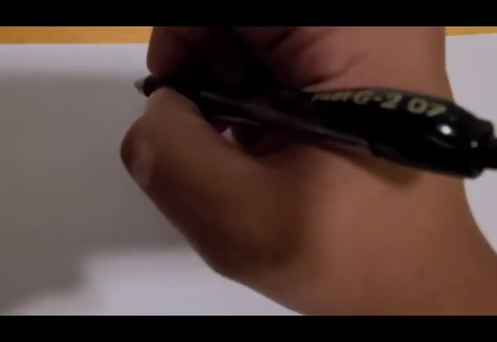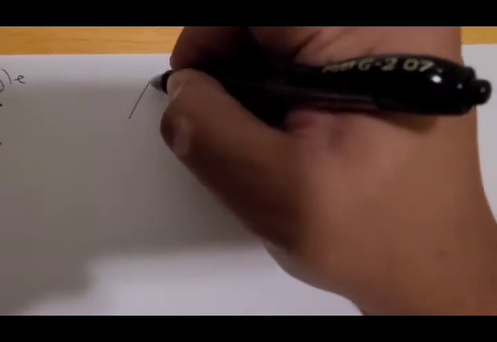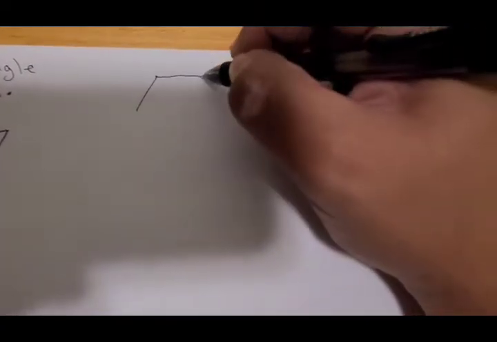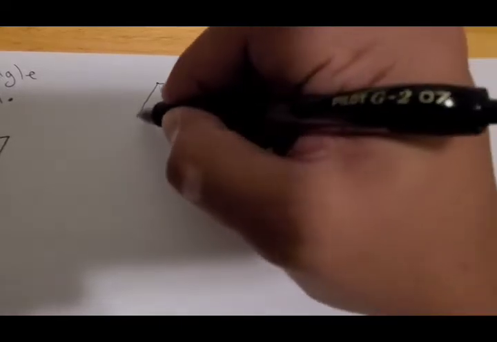Okay. Now, for the trapezoid, there's two different ways. The most important way is by finding the formula. Let me first draw a trapezoid. First of all, there are different trapezoids.